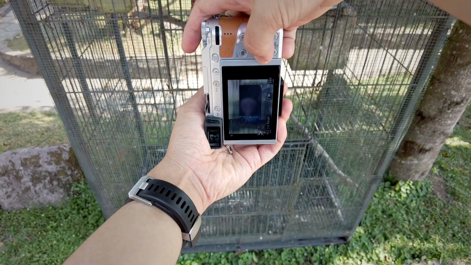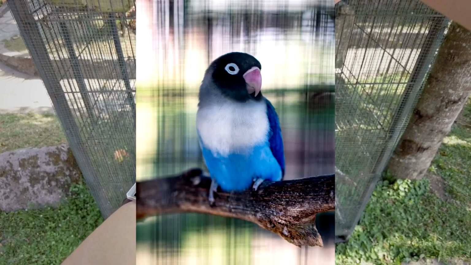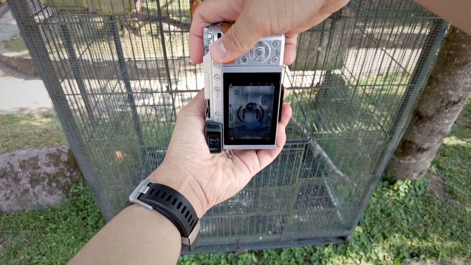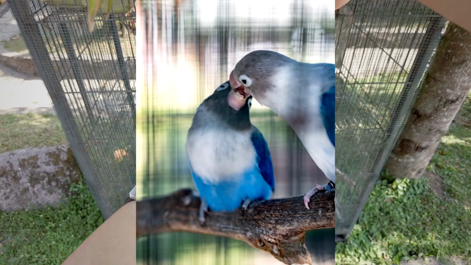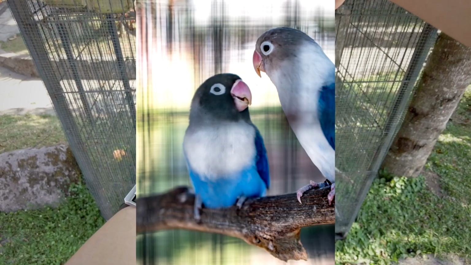We have to adjust the focus again. The other guy is very playful, but this one is very calm and just not doing anything. Oh, that's cute. They're sharing food or something. Oh, it's flying.